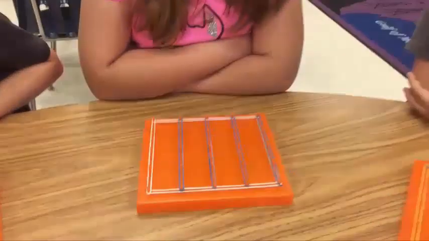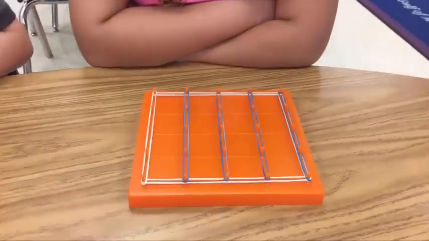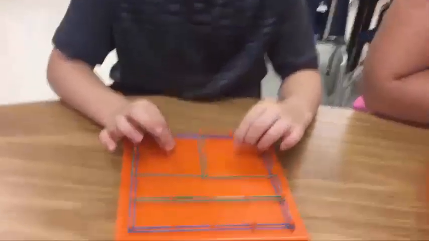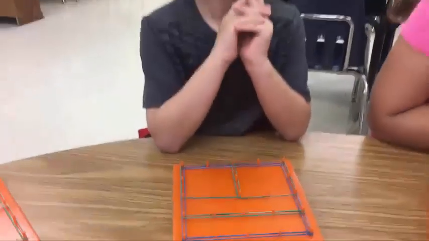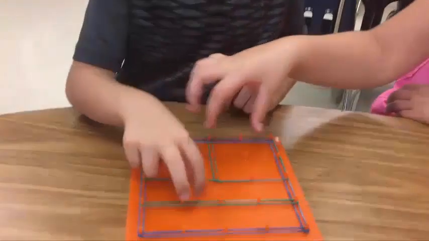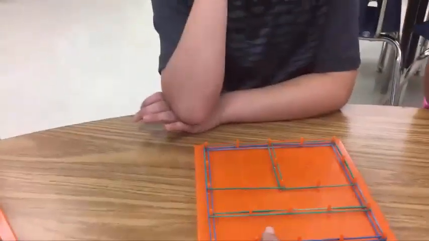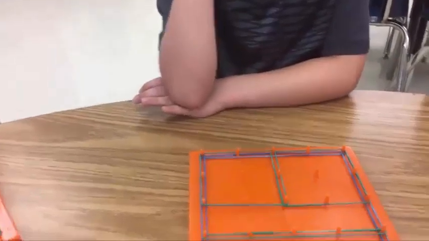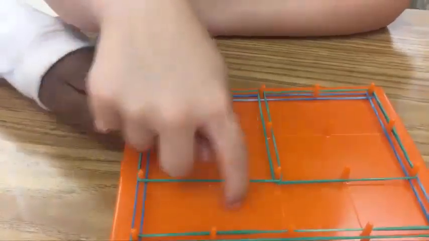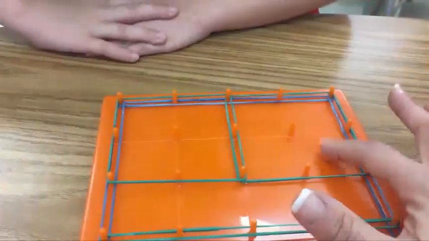Yes. Okay, what about this one right here? Well, let's look at this one. Is it divided into fourths? No. No? How do you know? Because these 2 are squares and these 2 are not the same. Okay, well, let's count how many squares would be inside of the square, like little squares. How many would be inside? 2, 3, 4. Okay, how many would be inside that one?